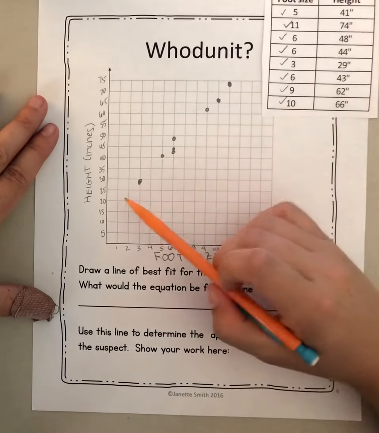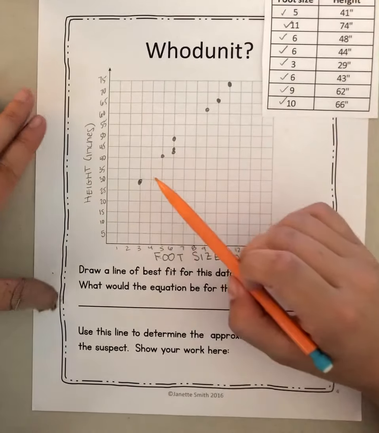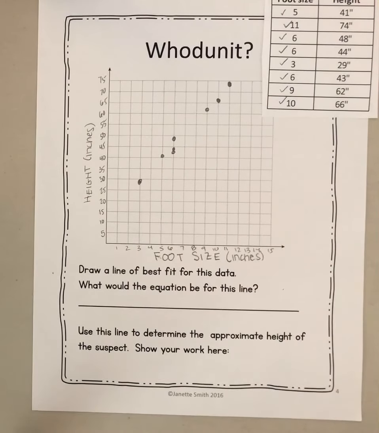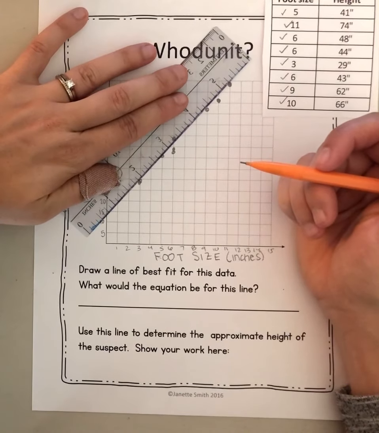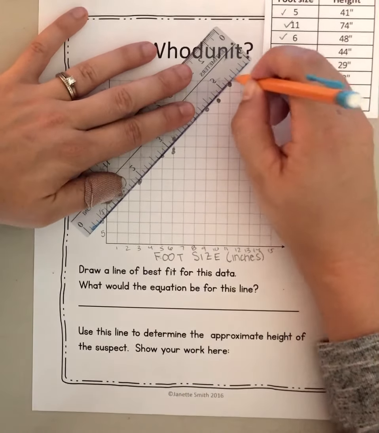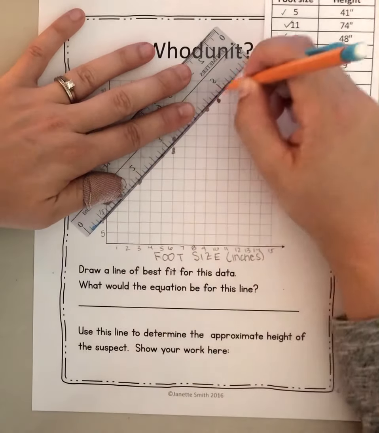So I can definitely see that there is a positive correlation here. So what I want to do is draw in a trend line. Just do the best you can. It doesn't have to be perfect. I'm gonna go right here.